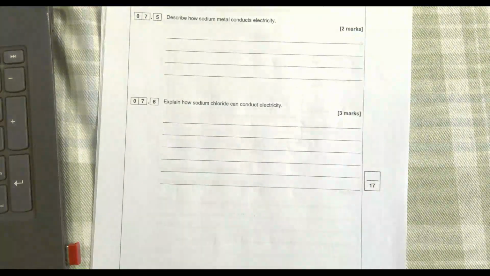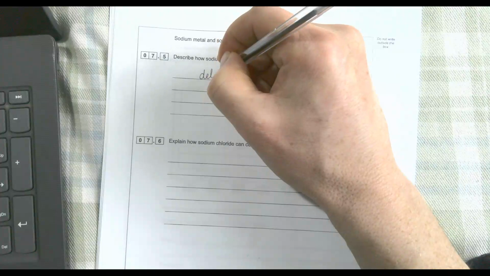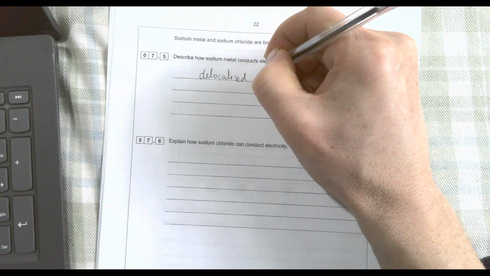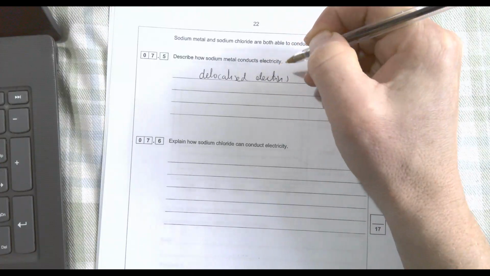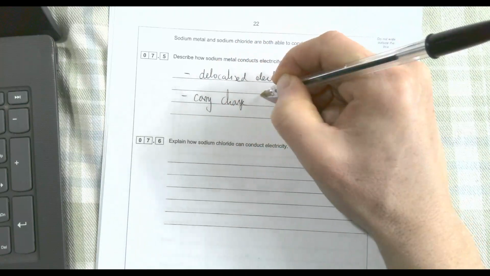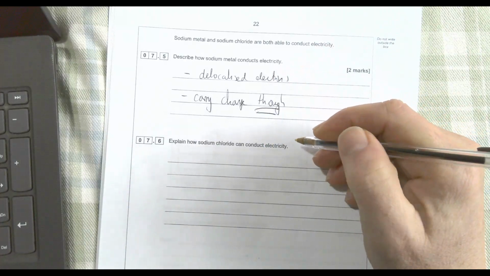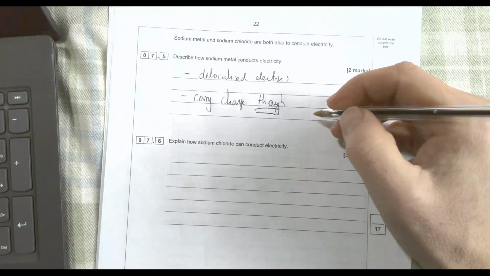Right, moving on. Why does sodium conduct electricity? By the way, there are other methods of doing the question I've just shown you, but that's the one I'd encourage. So for this one, you've got to mention delocalized electrons. They can carry charge through, underline through rather than throughout, the metal.